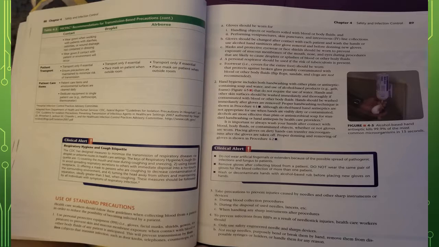Clinical alert. Respiratory hygiene and cough etiquette. The CDC has designed measures to minimize the transmission of respiratory disease via droplet or airborne routes in healthcare settings. The keys of respiratory hygiene and cough etiquette are covering the mouth and nose during coughing and sneezing, using tissues to avoid spreading respiratory secretions to others with immediate disposal into a no-touch receptacle, offering a mask to persons who are coughing to decrease contamination of the surrounding environment, and turning the head away from others and maintaining separation, ideally greater than 3 feet, when coughing. These measures should be followed by all individuals with symptoms of respiratory infection.